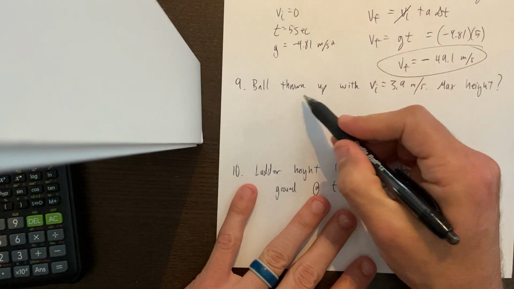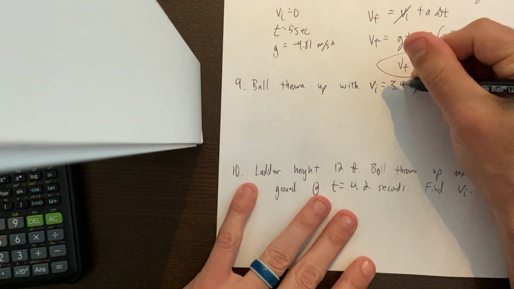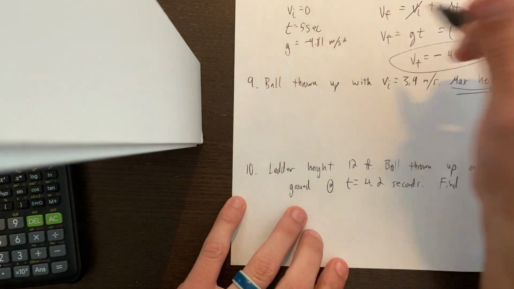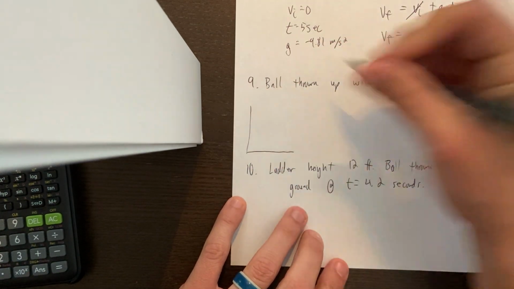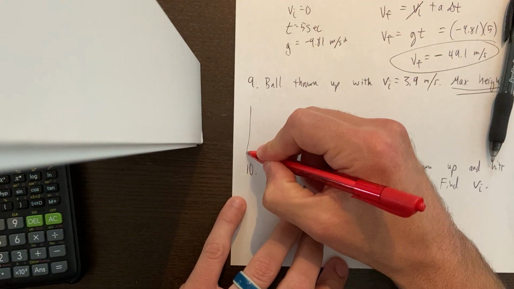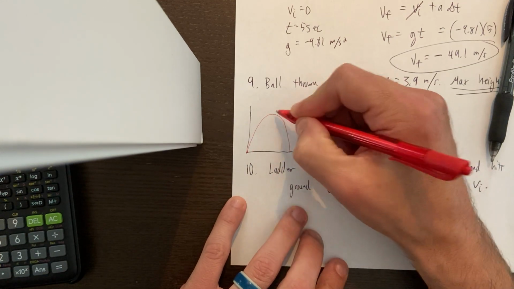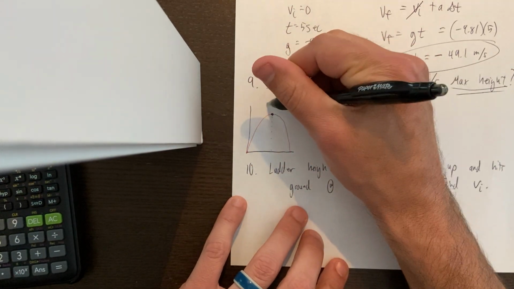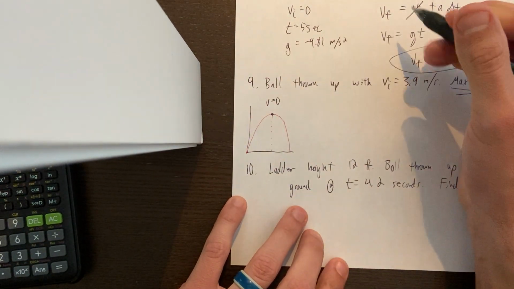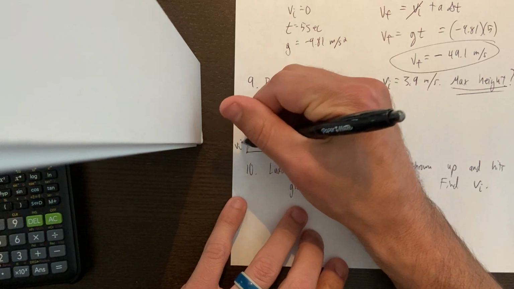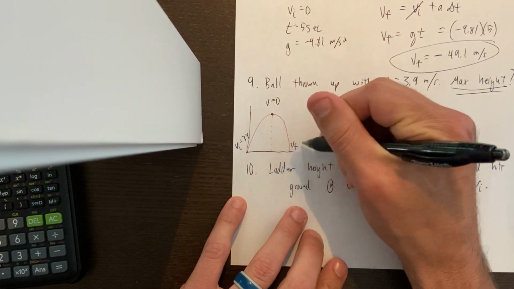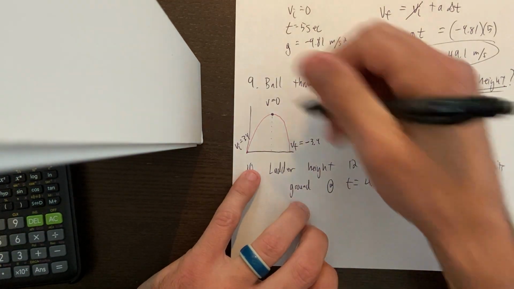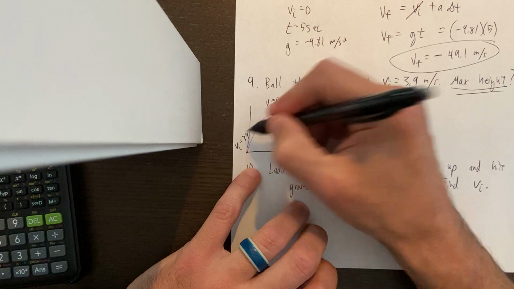Okay, a ball is thrown up with an initial velocity of 3.9 meters per second. How high does it go? So this is one that it's really helpful to draw. Make sure you realize that they didn't tell us an initial height, so we're going to ignore that. And we want to make sure we see the velocity up here at the vertex is 0. So if the initial velocity was 3.9, then the final velocity is going to be negative 3.9. Hopefully you remember that from our discussion in class. Equal and opposite reaction, right?